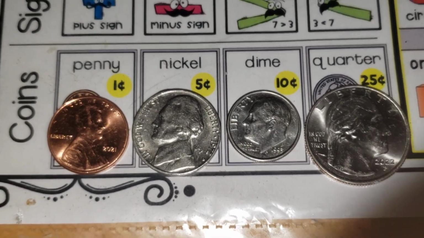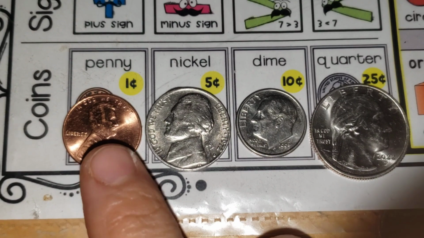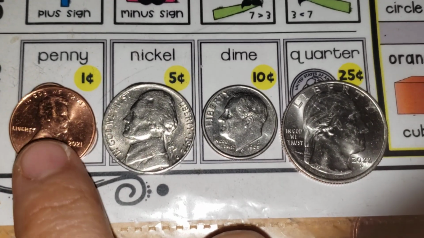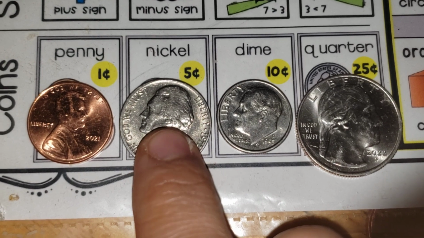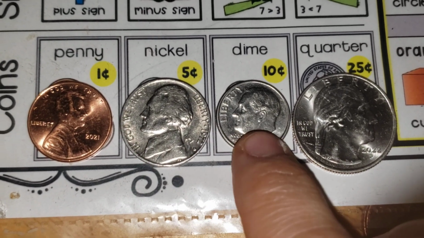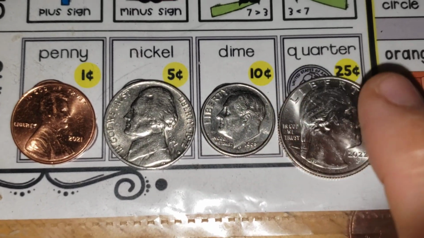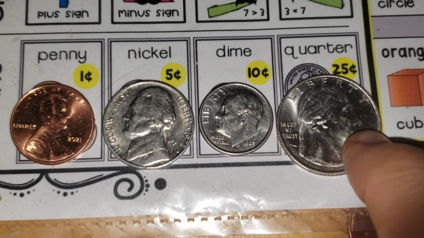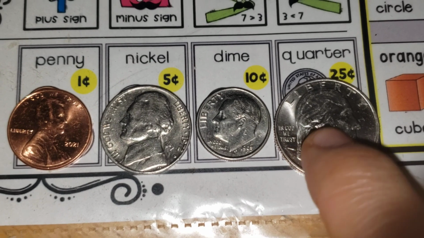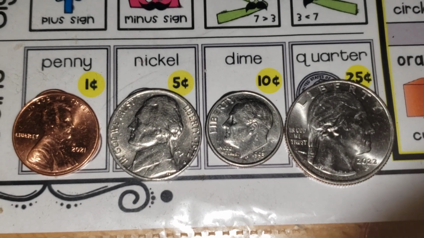Okay? Count by ones when you're dealing with pennies. Count by fives when you're dealing with nickels. Count by tens when you're dealing with dimes. You're counting by quarters, by the number 25, by 25s when you're dealing with quarters. Okay?